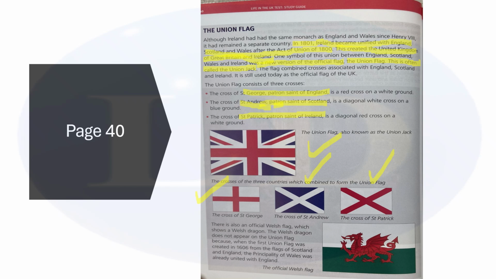So where is Wales? There is an official Welsh flag which shows a Welsh dragon. Okay, that is an important line, and sometimes you will have the question which country's flag has a dragon on it, and then you will have to choose out of England, Scotland, Wales, and Ireland. Out of these 4, you will choose Wales. The Welsh dragon does not appear on the Union flag because when the Union flag was created in 1606 from the flag of Scotland and England, the Principality of Wales was already united with England.